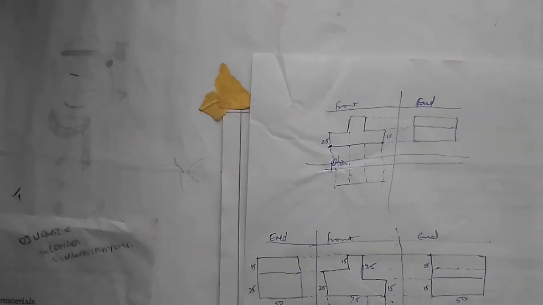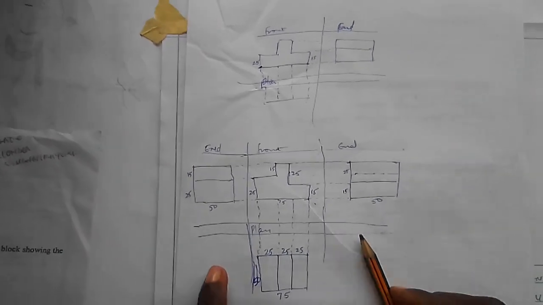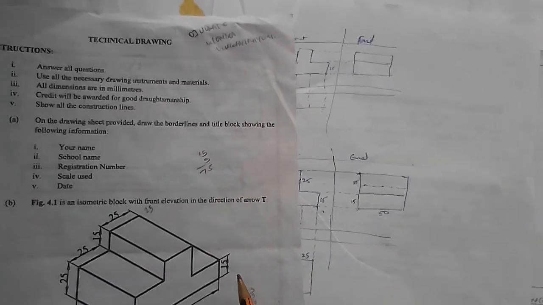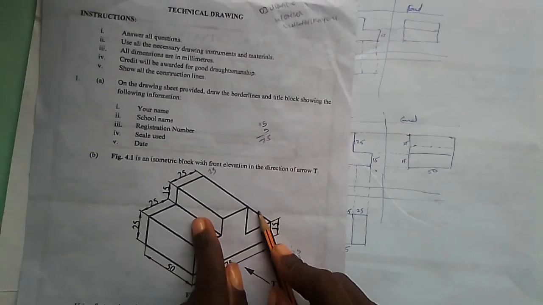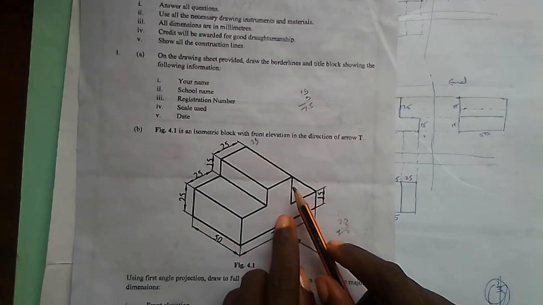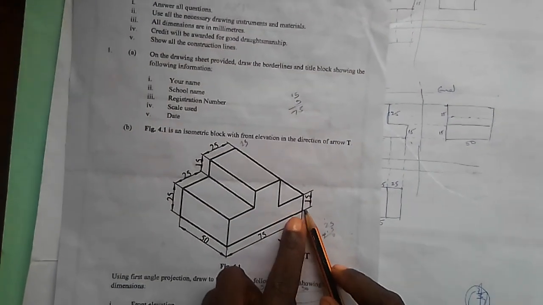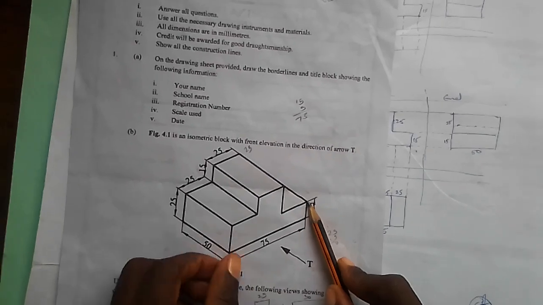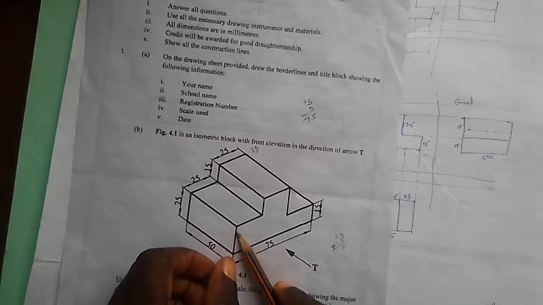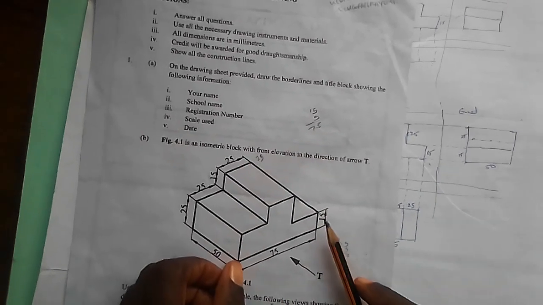But for the senior class, this question is not showing the same dimension for both sides of this block. You can see that for the front view here, we have 15 up here, then we have 25 up here for this side. Which means this side and this side are not equal.